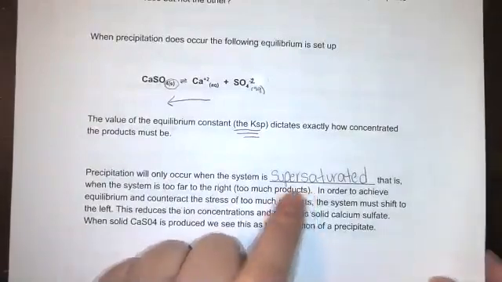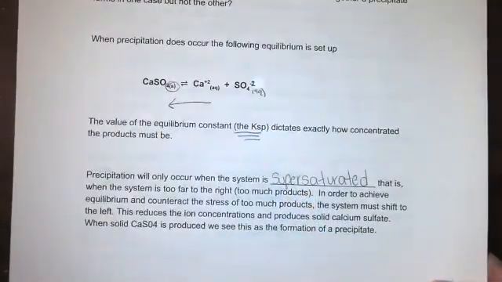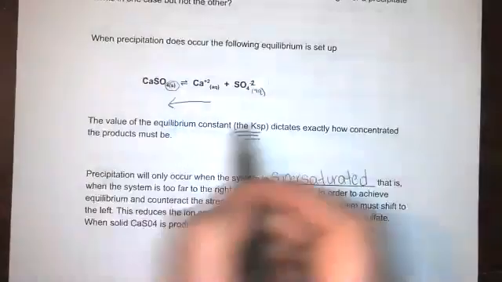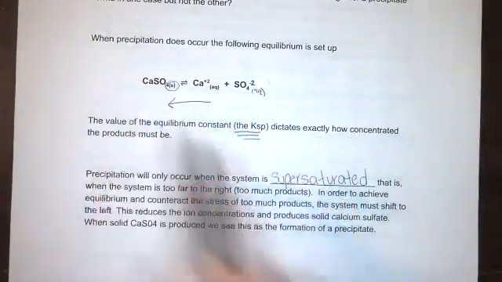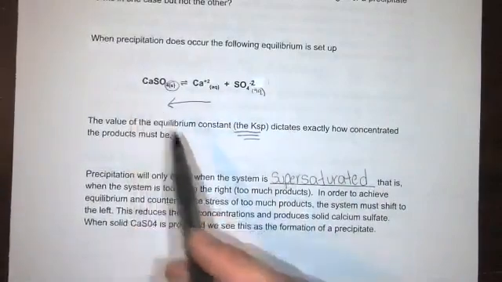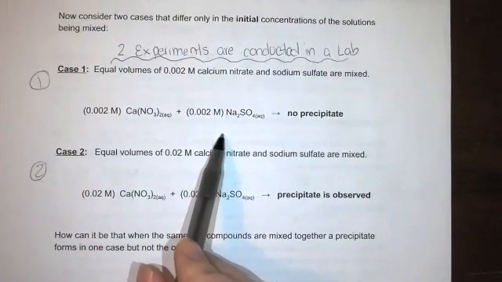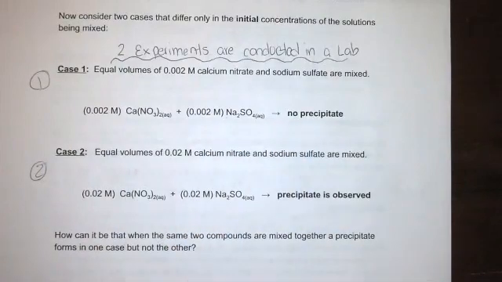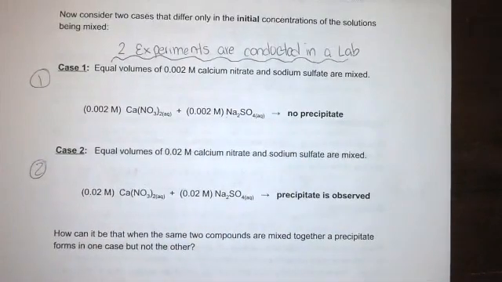So supersaturated means we have too much products. It's going to shift the equilibrium expression to the left here. So this is when we would see a precipitate. So it's possible that in this first case, we had no precipitate because we had not reached a supersaturated solution yet.